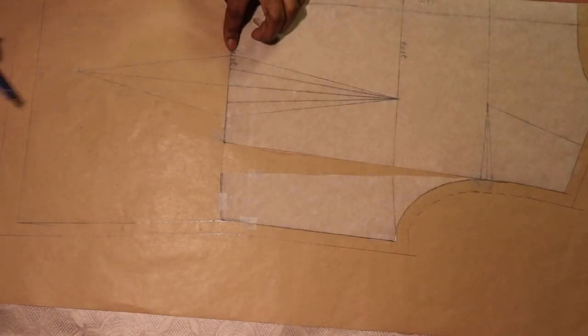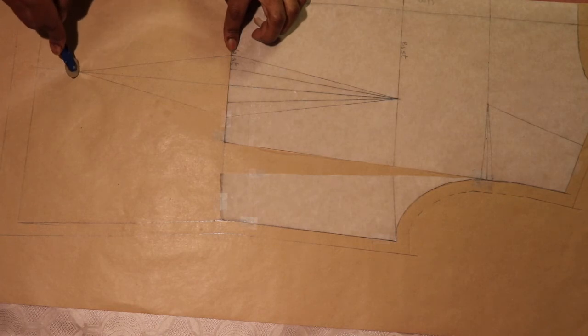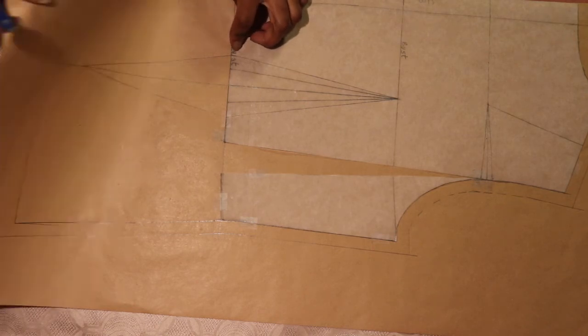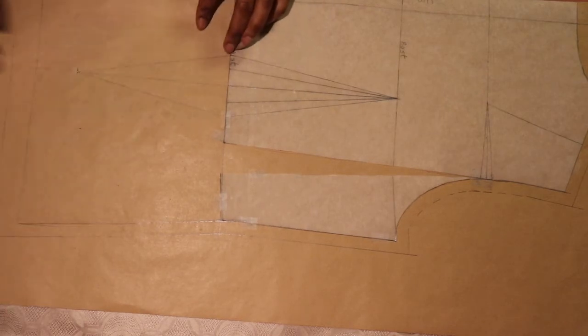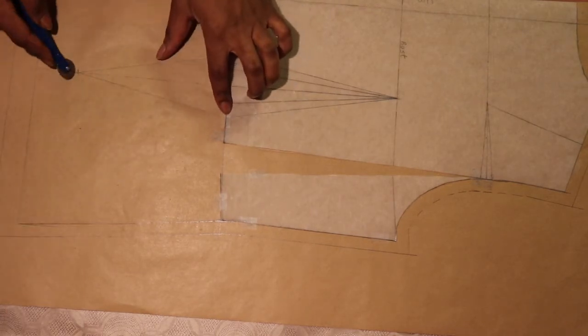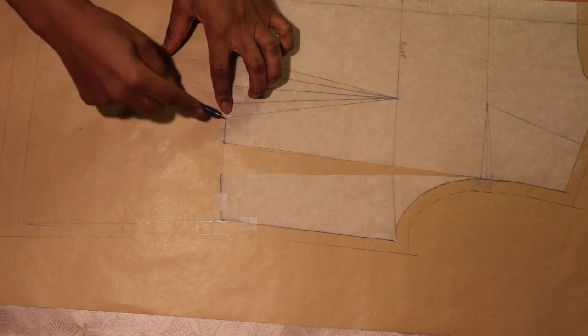Be aware that your dart is now wider than its original measurement and that when you sew your garment together, you will have a big and bulky dart. So in this next segment, I'll show you how to reduce the size of a big and bulky dart.